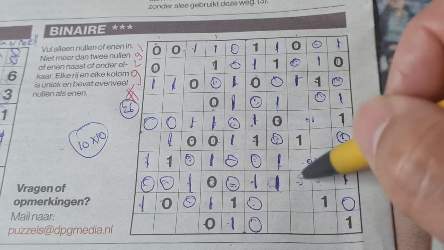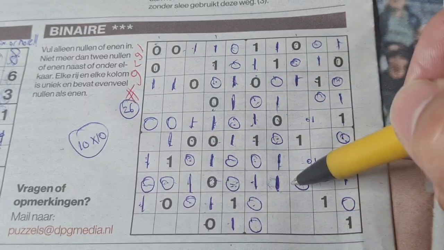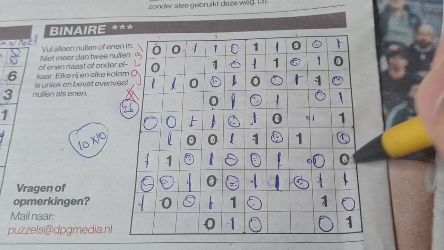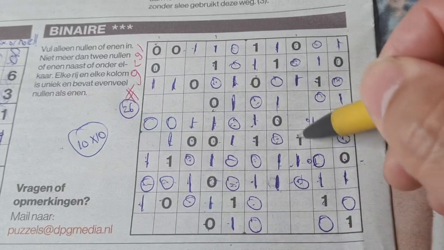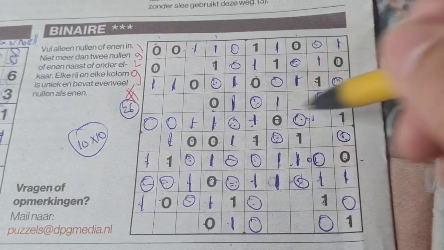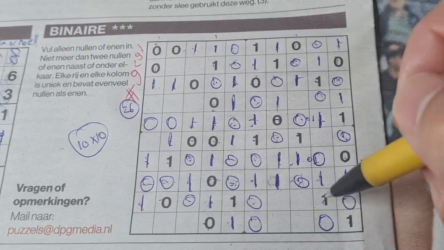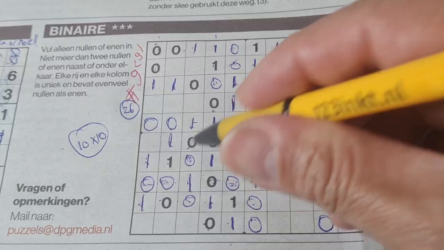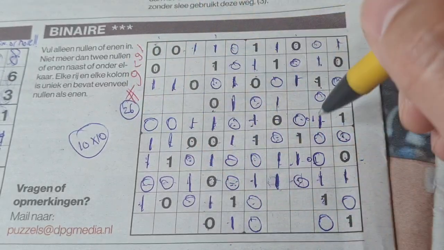Double ones, here no, there no. 1, 2, 3, 4, 5 O's, so the rest are 1s. Double O's, here one, there one. 1, 2, 3, 4, 5 1s, so the rest are O's. 1, 2, 3, 4, 5 O's, so the rest are 1s.